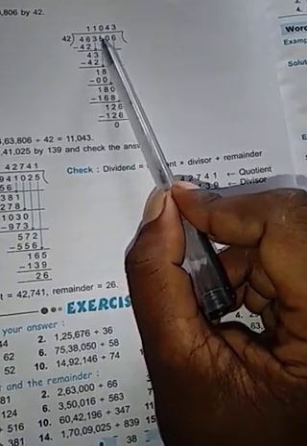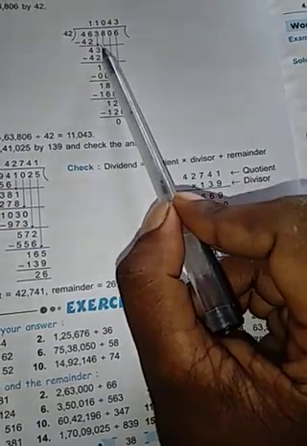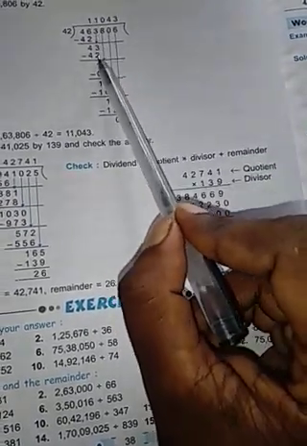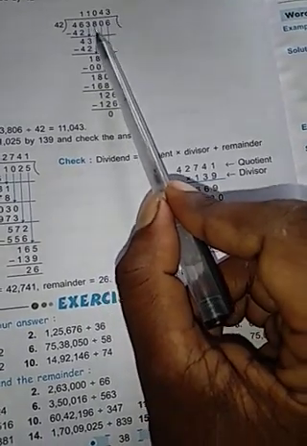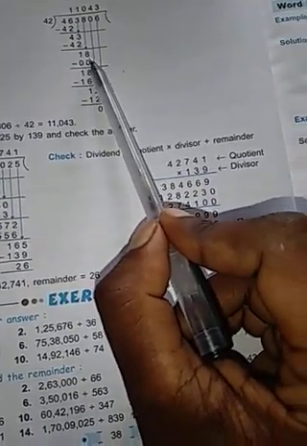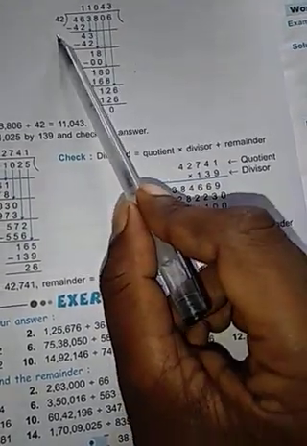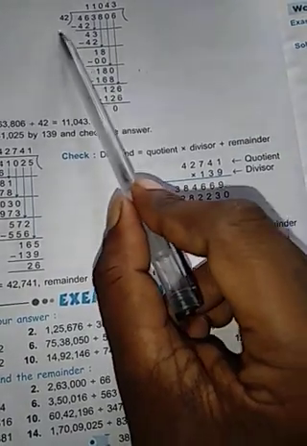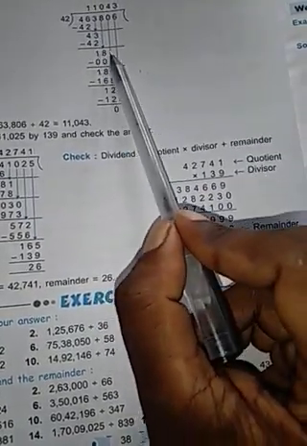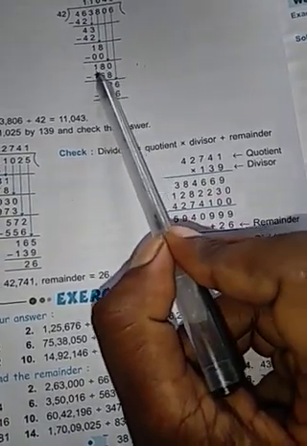Now bring down the next digit, that is 3. Again 42 ones are 42, 43 minus 42 is 1. Now bring down 8 and it becomes 18. 18 is smaller than 42, so we cannot divide 18 by 42. So 42 into 0 is 0, and the quotient digit is 0. Then the next 0 comes down and it becomes 180.